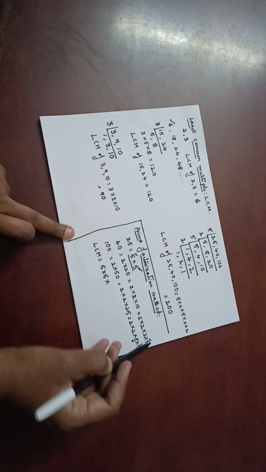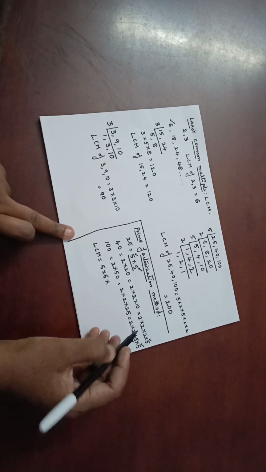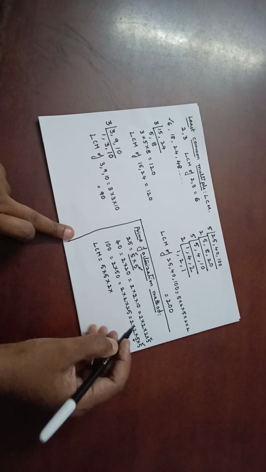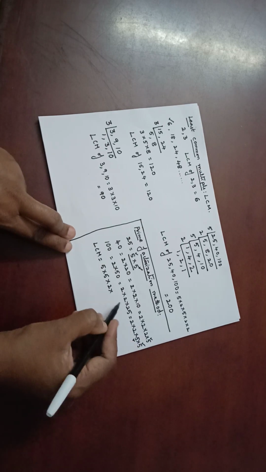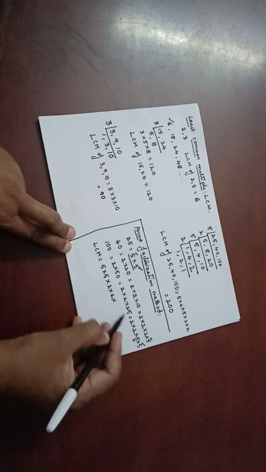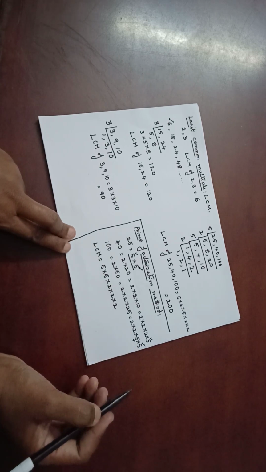So I took. Next 2's. Here 2 is there, here 2 is there. I am taking 1 2. Next here 2 is there, here 2 is there. I am taking next 2. So 1 more 2. So this is the way.